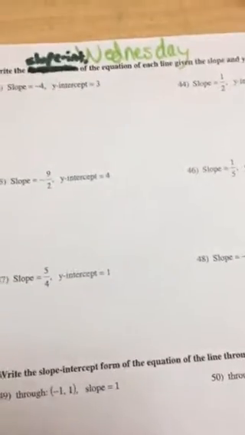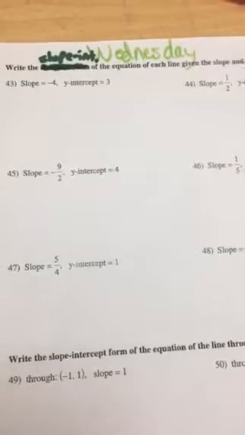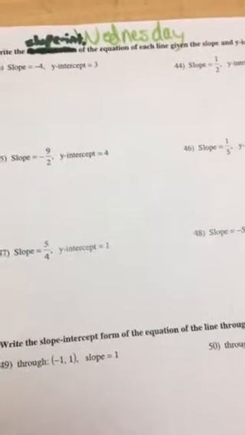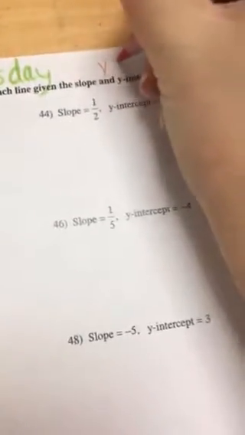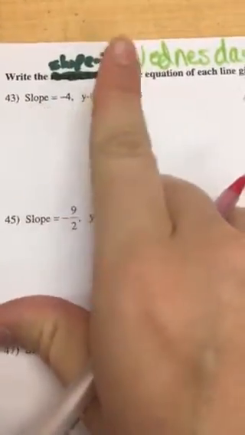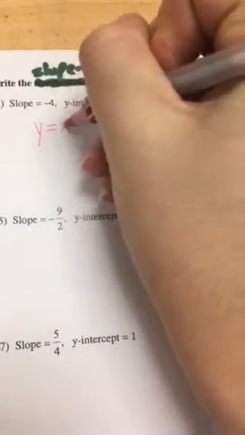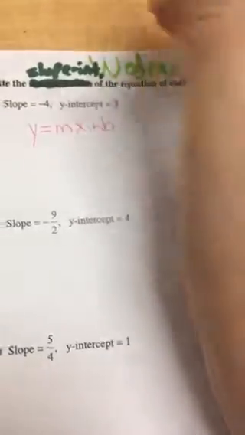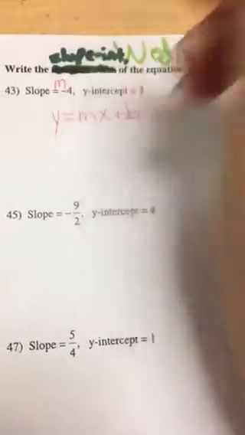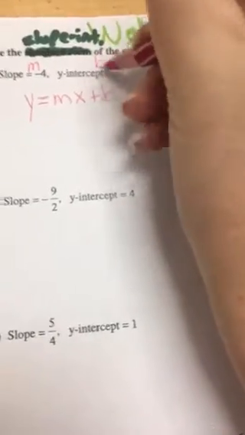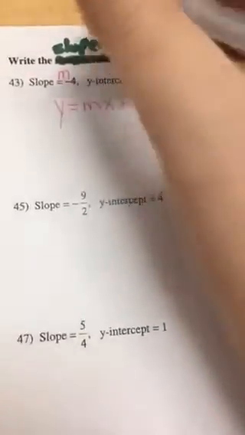Today's ELT is all about writing equations in slope-intercept form. So all of your answers today should look like y equals mx plus b. So the first part, you are literally given the slope and you're given the y-intercept. So you're just going to start with y equals mx plus b. You need to know that slope is represented by m, y-intercept is represented by the letter b. And then you simply plug it in.